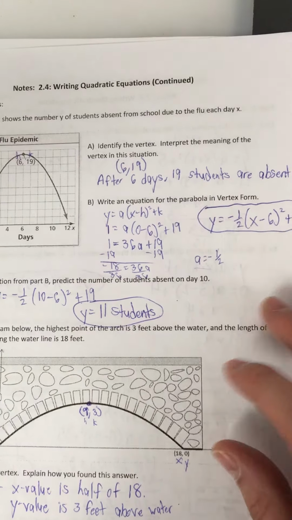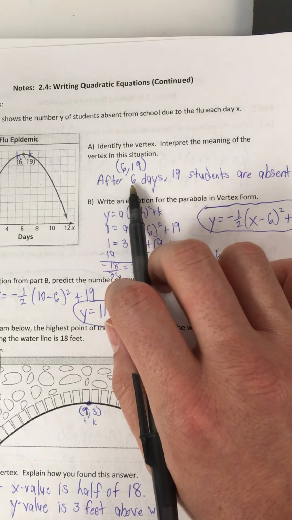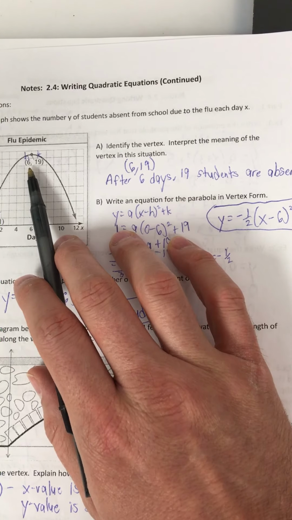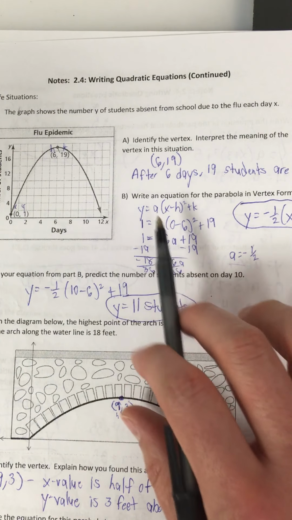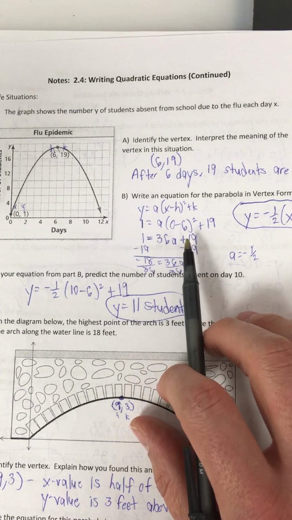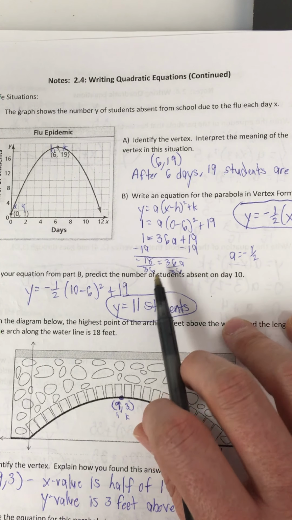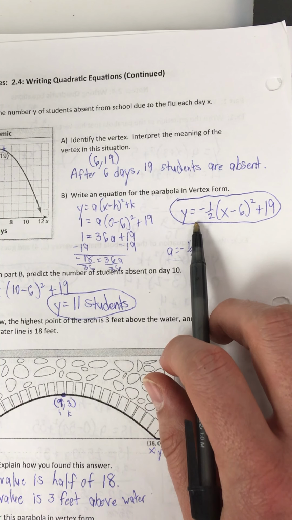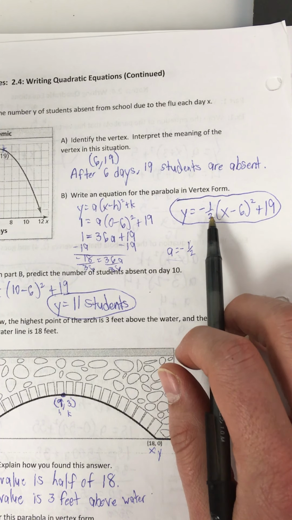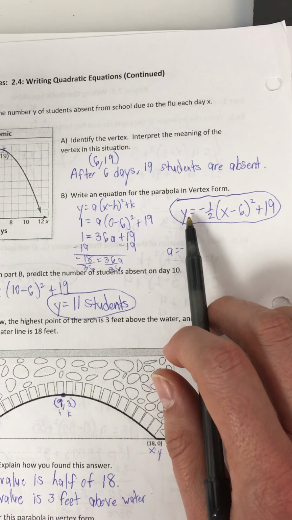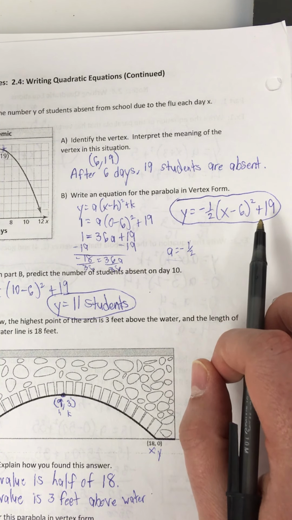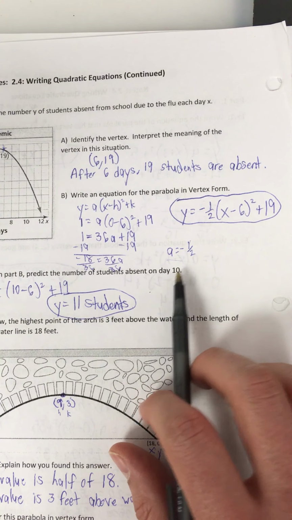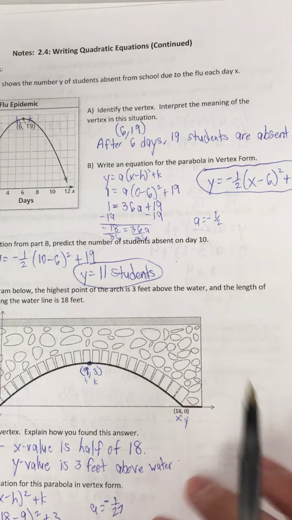Okay, up at the top, the vertex is 6, 19. That means after 6 days, 19 students are absent. If you do the same work we did before, there's h and k, there's x and y, so plug it into the formula. And so when I work that out, a is going to be a fraction. You get negative 18 over 36, which is negative 1/2. So your equation is y equals negative 1/2, x minus 6 squared plus 19. And then question C asks us to predict on day 10. So just plug in the 10, you get 11 students.